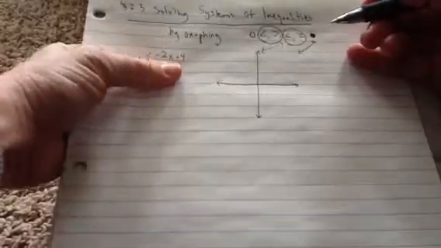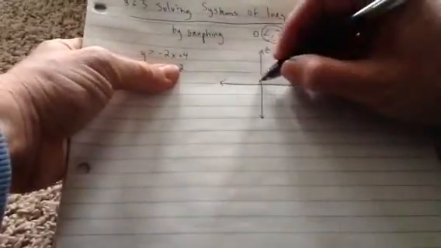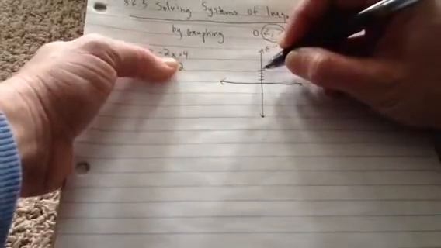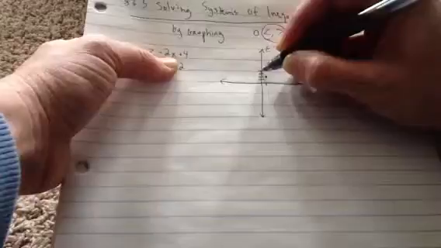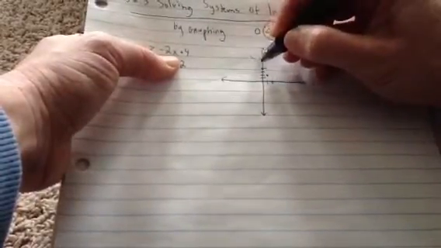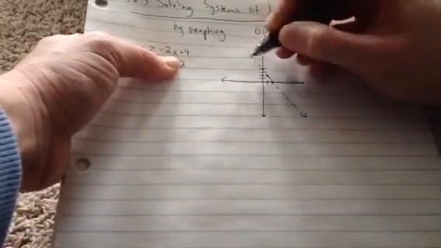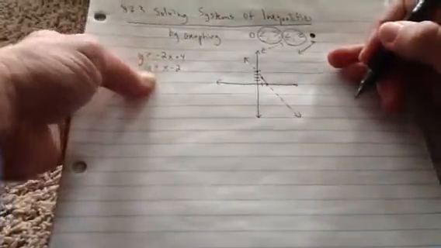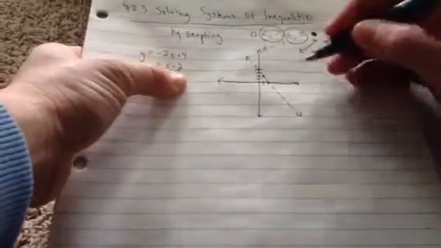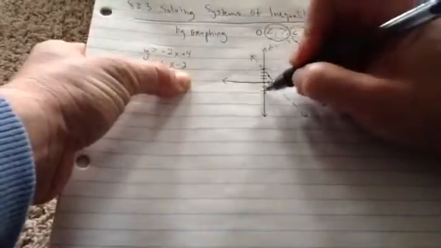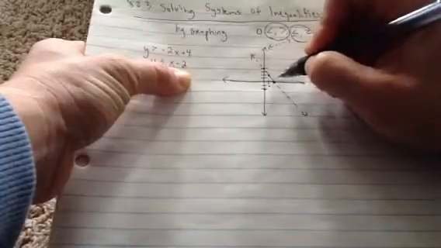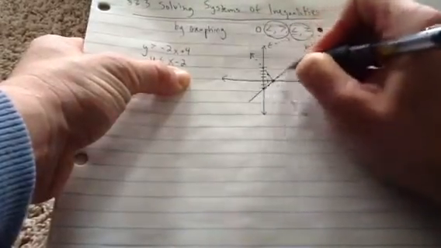So the first thing I'm going to do is graph this equation here. I'm going to go to 1, 2, 3, 4 on my y, and then I'm going to go down 2 and to the right 1, down 2 and to the right 1. So this is my line, and I'm going to dot it because it's just a greater than. In this case, I'm going to draw a solid line because it's less than or equal to. I'm going to find my y-intercept, and that's at negative 2. I'm going to draw a dot, up 1 over 1, up 1 over 1. They happen to intersect right at that point there. I'm going to draw a solid line.